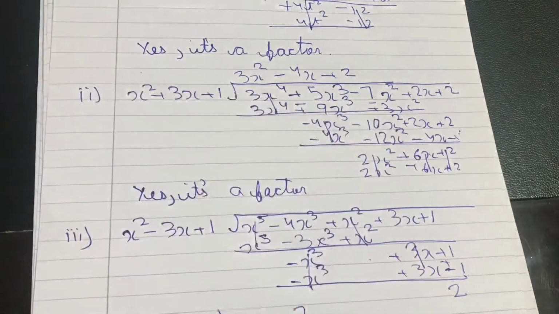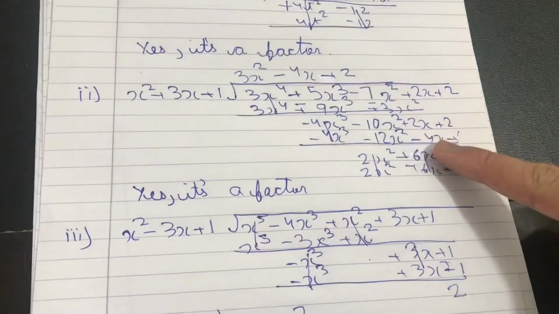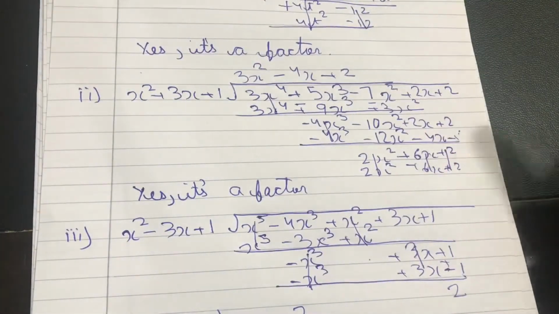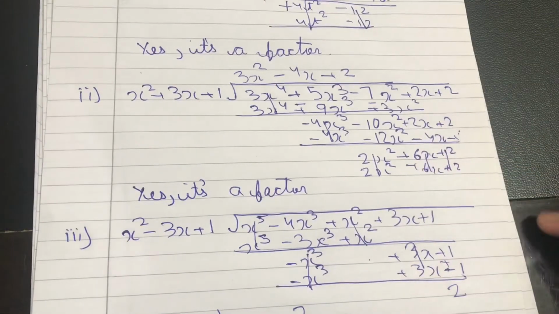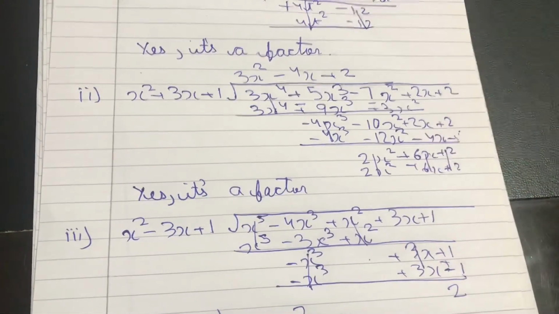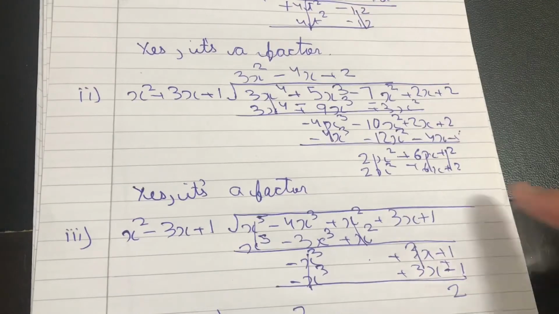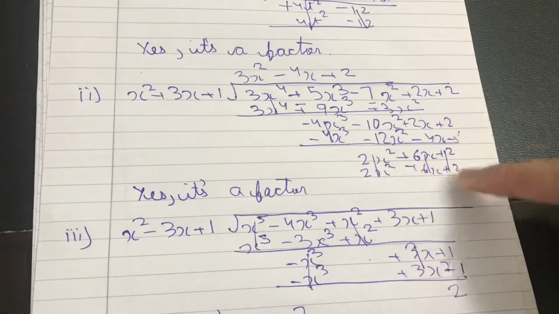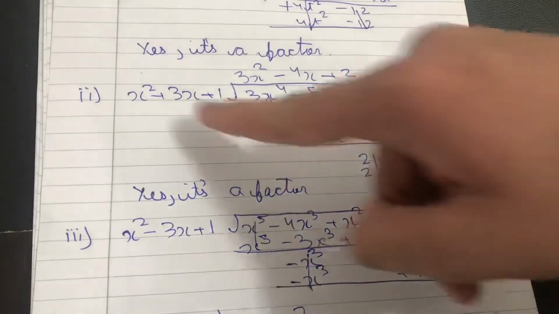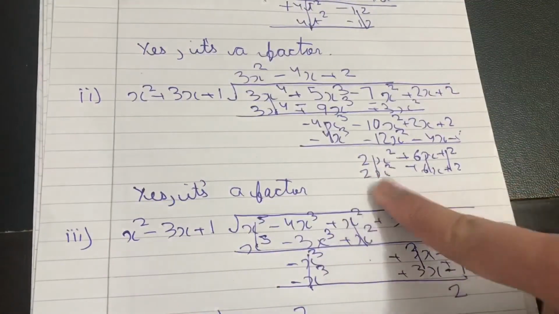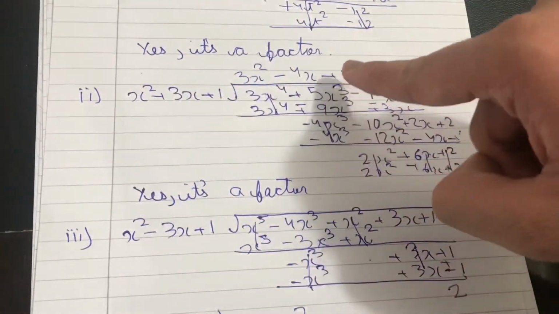square, and plus 2x and minus 4x, when we change the sign we get plus 6x, and we take the 2 down. So now what we have as the final thing is 2x square plus 6x plus 2. So once again we take the first term here and the first term here. So 2x square divided by x square gives us 2.